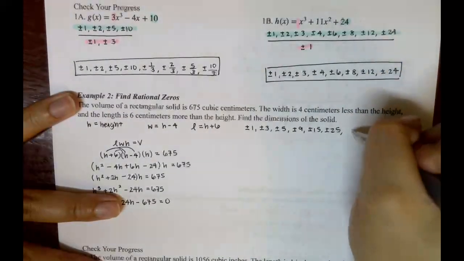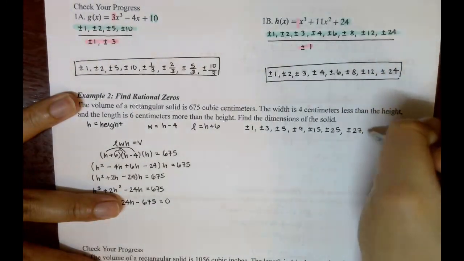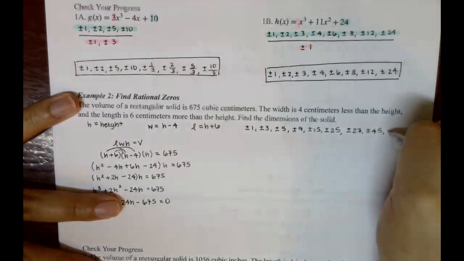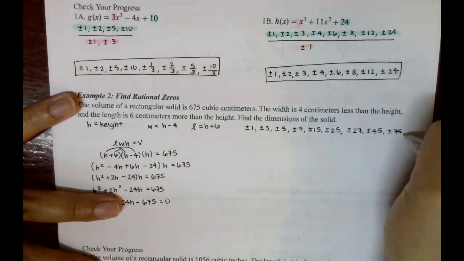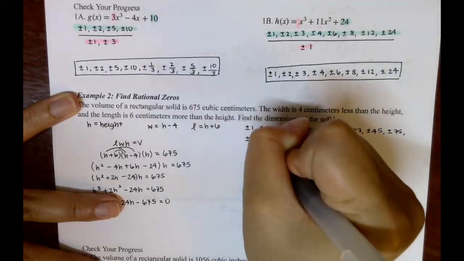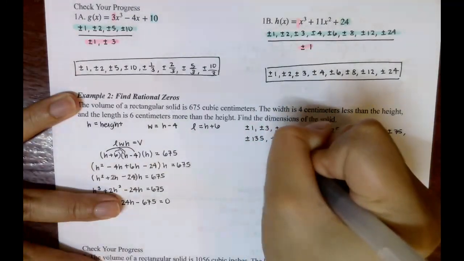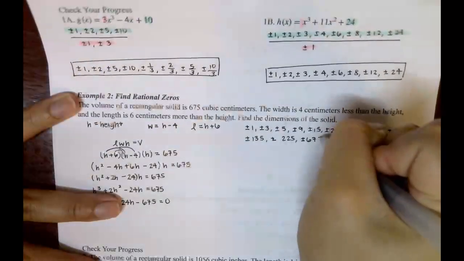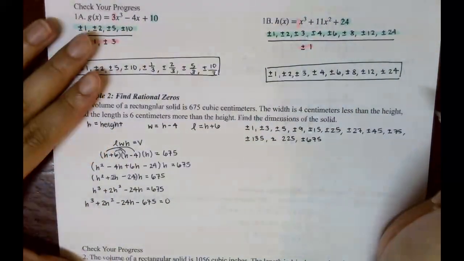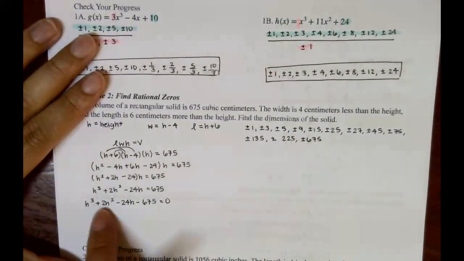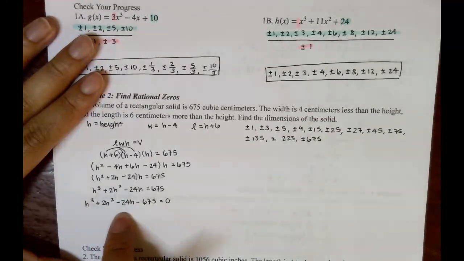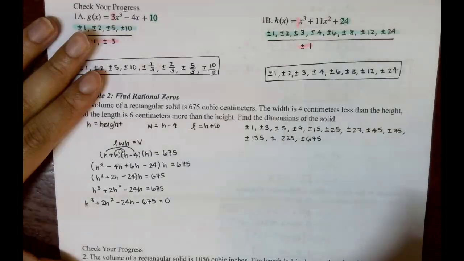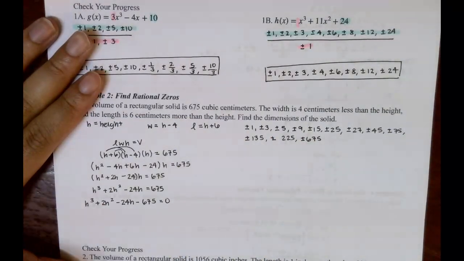I also have 27, 45, 75, 135, 225, and 675. Okay. So here I probably only have one positive one, and we can't have a negative height, so really I can take out all of the negative options. Okay, so I only need one positive real number.